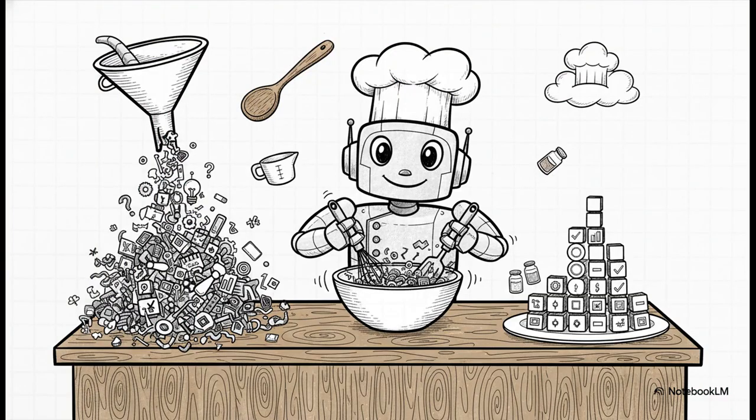Well, probably the best way to think about AWS Glue is to picture a robot chef working away in a giant cloud kitchen. Its one and only job is to take all of your raw ingredients, all that messy data, and just automatically collect it, clean it up, transform it, and get it ready to serve.